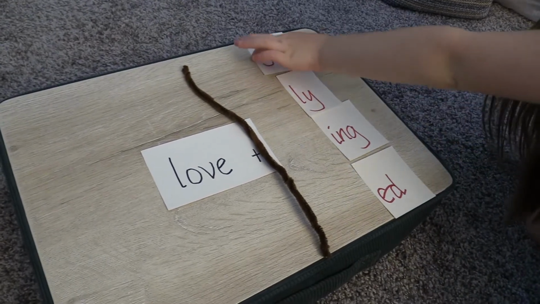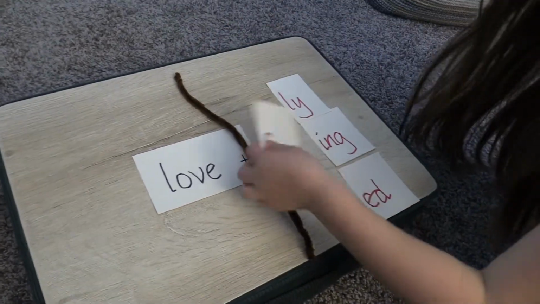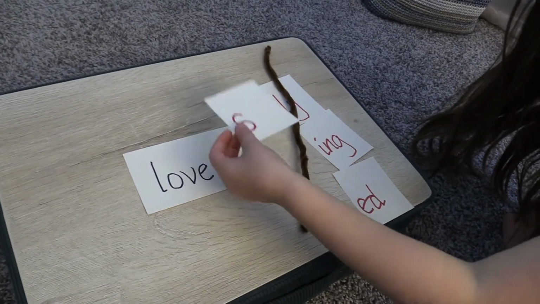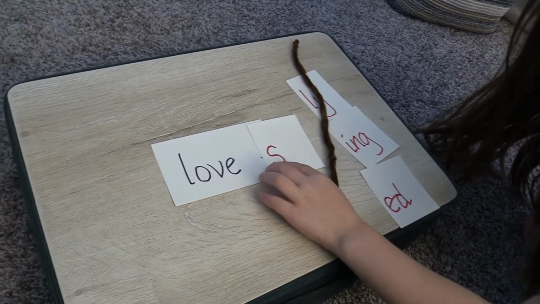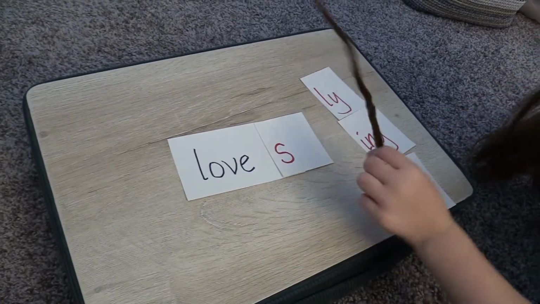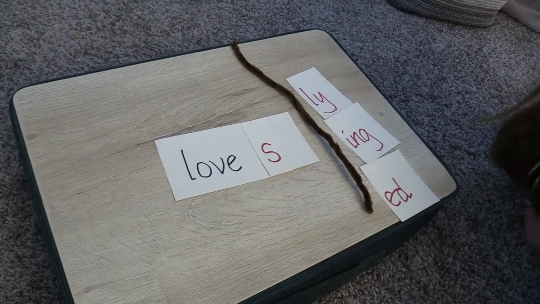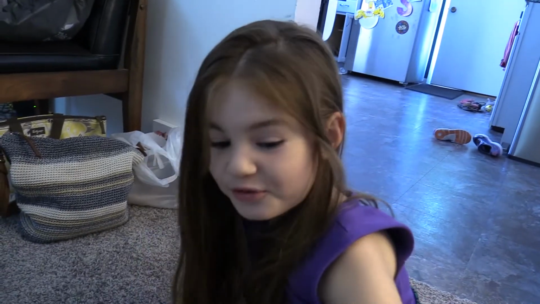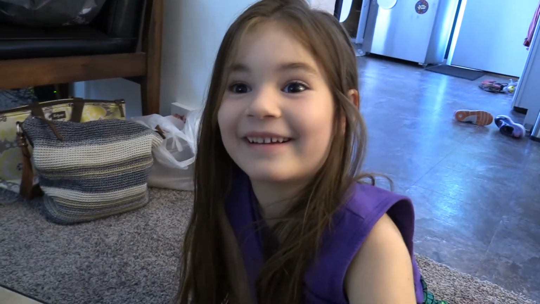red? Pick one. Okay, now spell everything out. Loves. And what does that spell? Loves. Can you use that in a sentence? Like June loves her nana. Oh, I like that sentence.